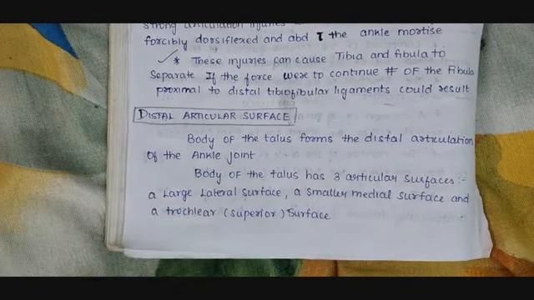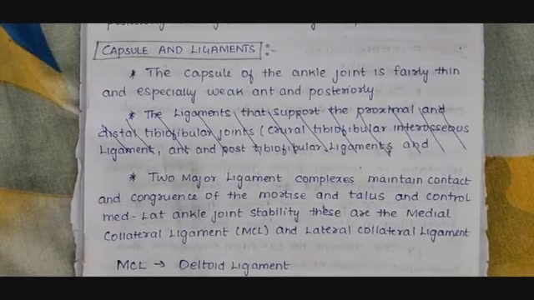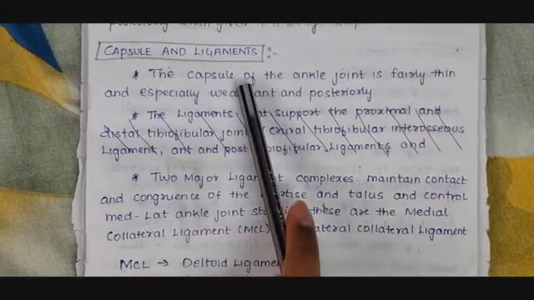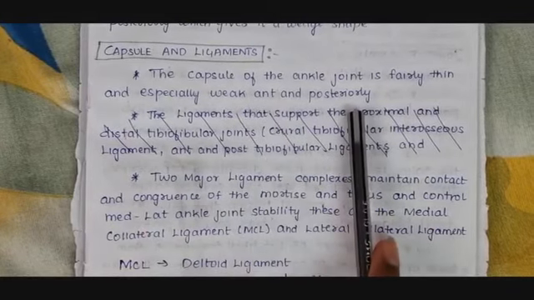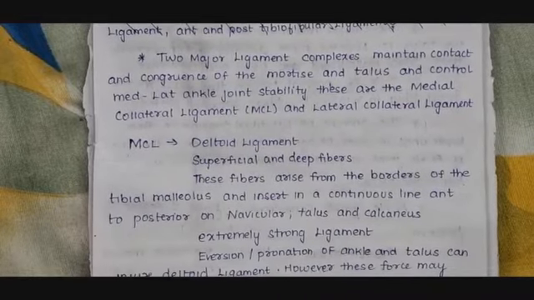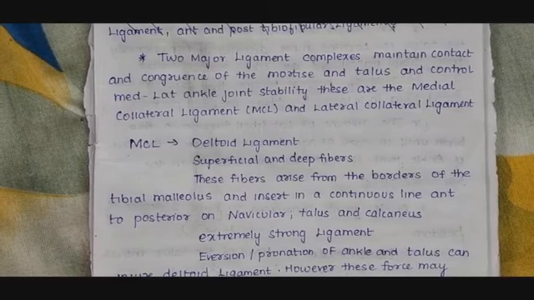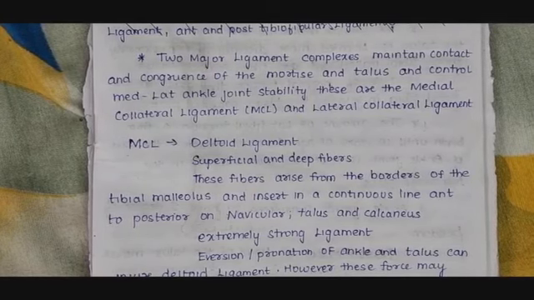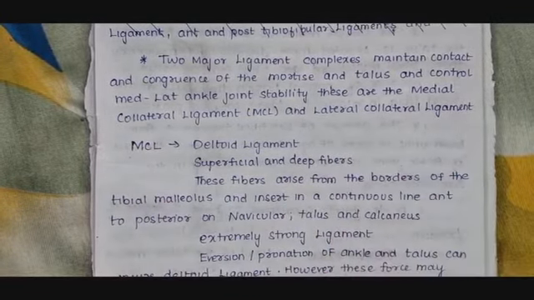Now let us discuss the capsule and ligaments of the ankle joint in detail. The capsule of the ankle joint is fairly thin, especially weak anteriorly and posteriorly. Now let us discuss the ligaments. There are many ligaments present at the ankle joint, but among those, the two important ligaments are the medial collateral ligament and the lateral collateral ligament.